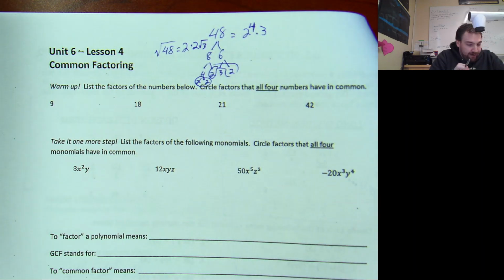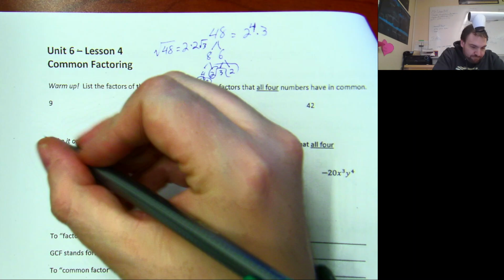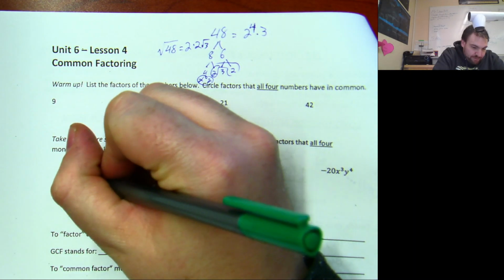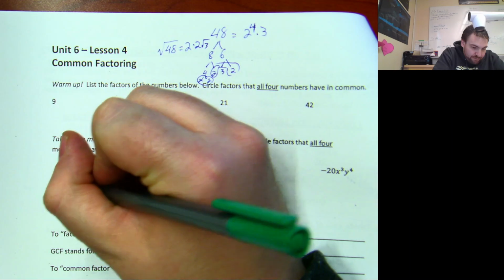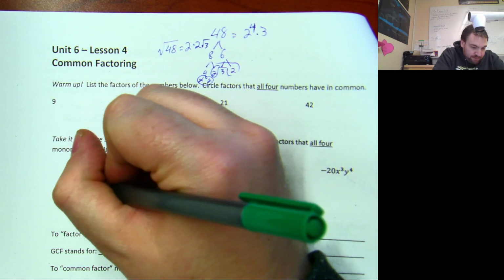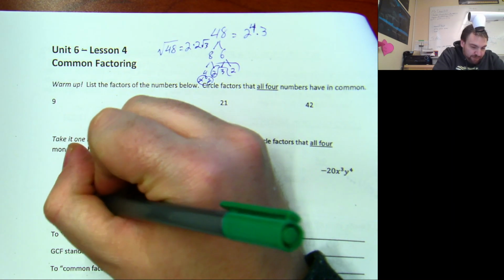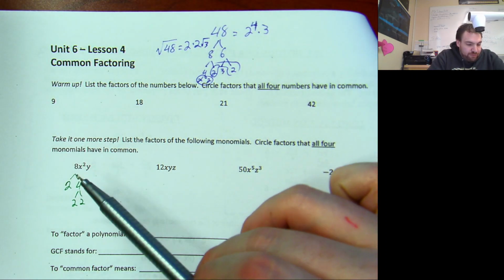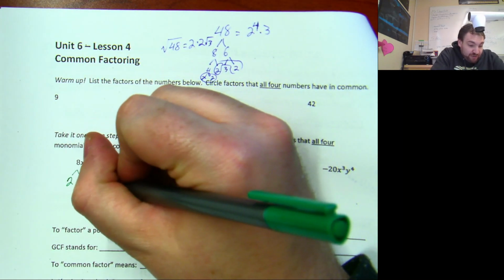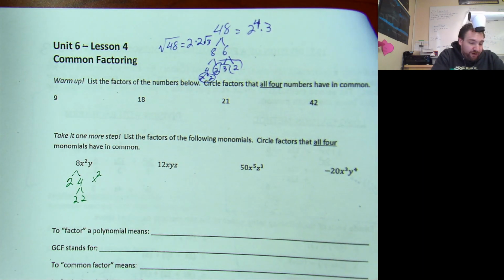So we can break 8 into 2 and 4, and then 4 can be broken up into 2 and 2. The x squared stays, x squared is just x times x, so we can leave it as x squared.